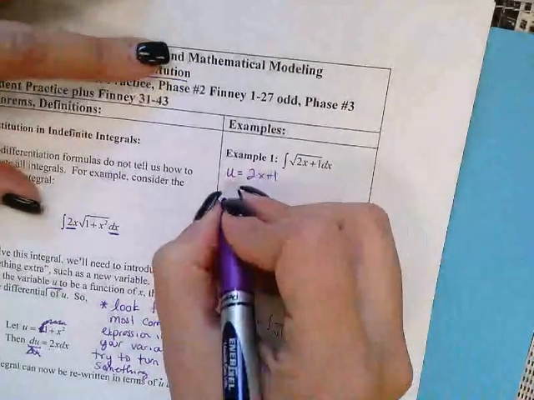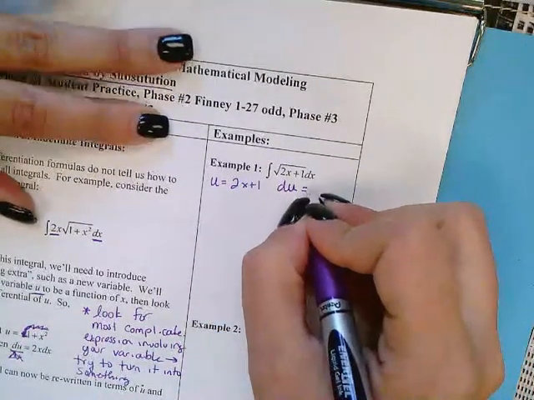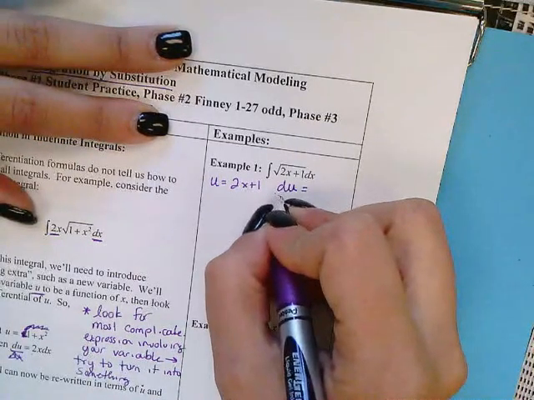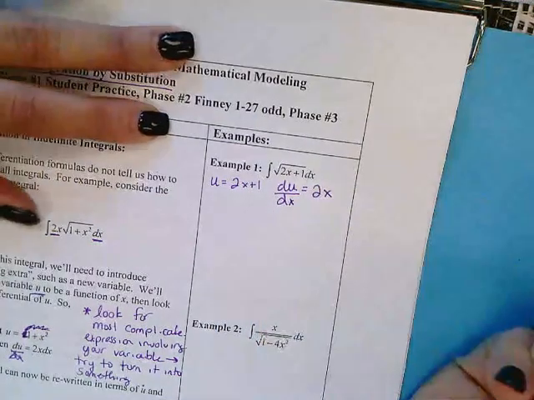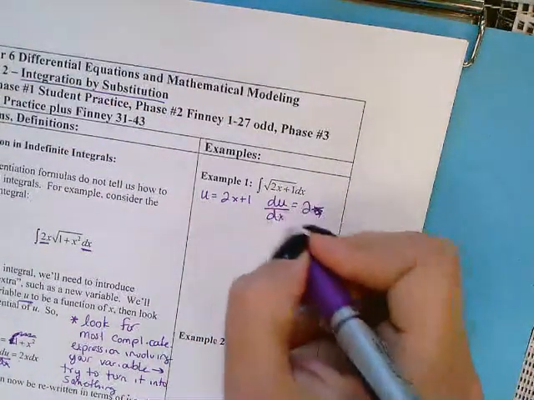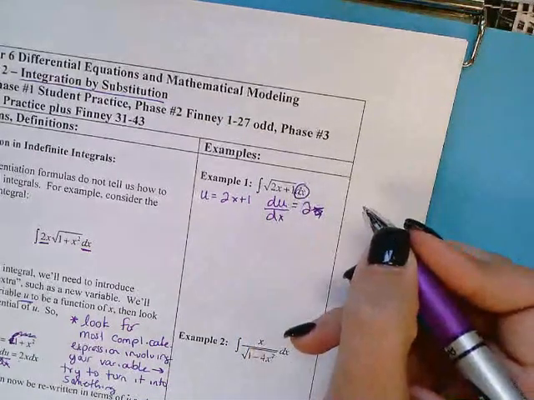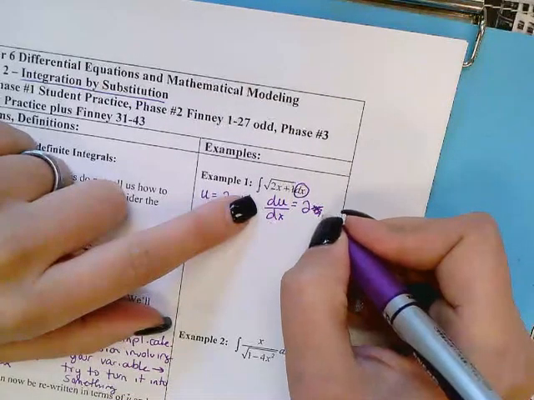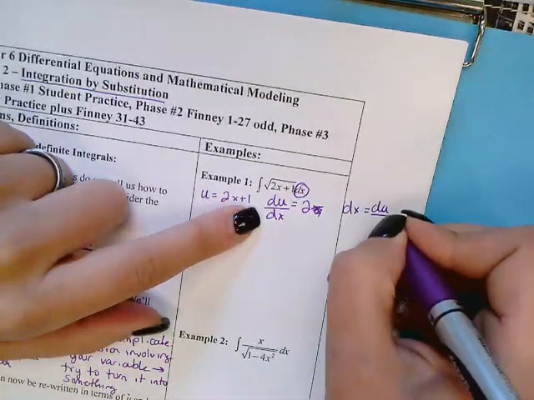Alright, so here u is 2x plus 1. du over dx is going to be 2x. Or I'm sorry, just 2. Now here, if we rewrite this so that we can get dx by itself, we end up multiplying both sides by dx and then dividing du by 2. So we end up with dx equals du divided by 2.